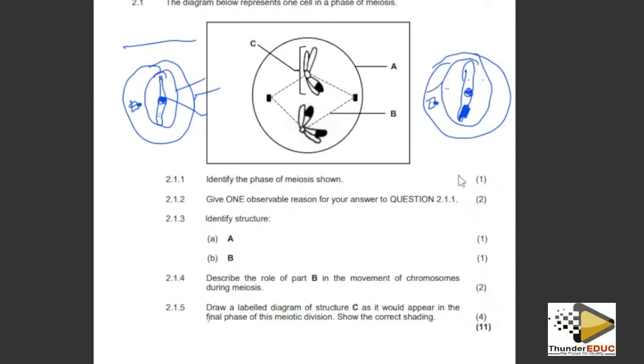We just have to mark the title. We mark the title. We mark the shading. The shading is correct, maybe. Then we mark maybe 2 labels, or the correct diagram, 1 label, and then the correct diagram, then here.